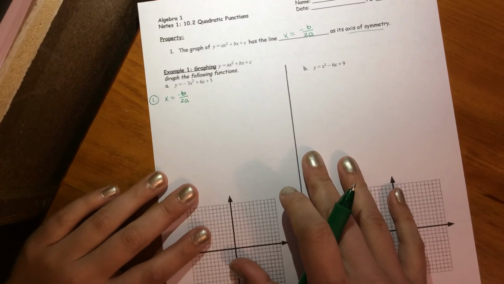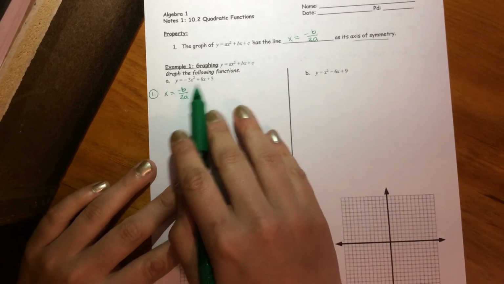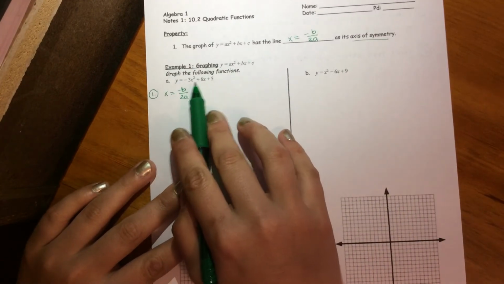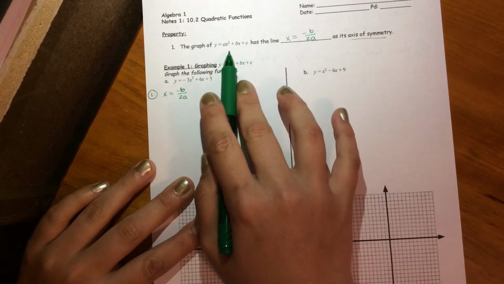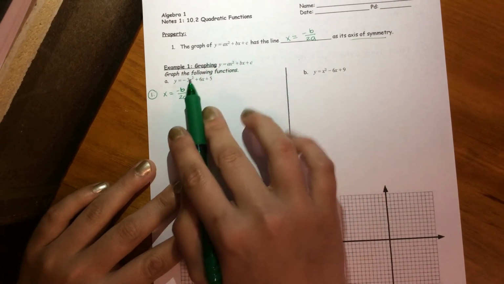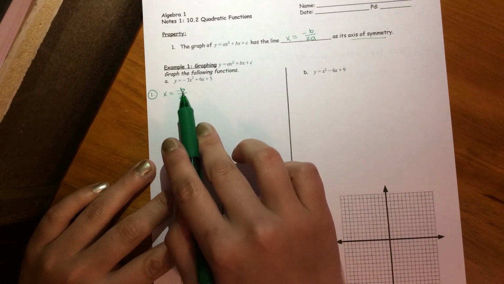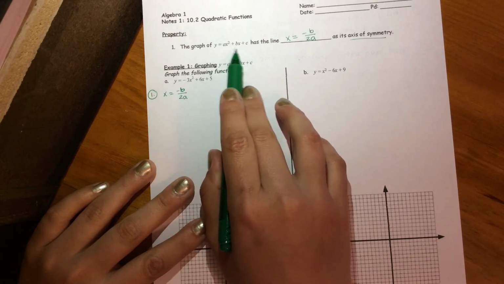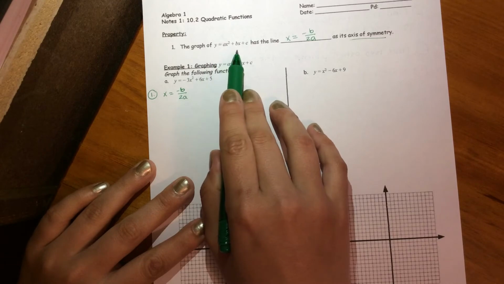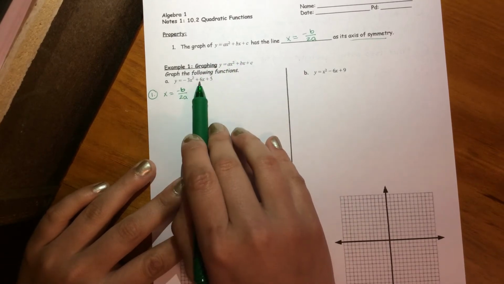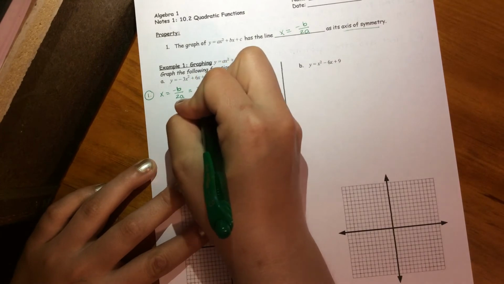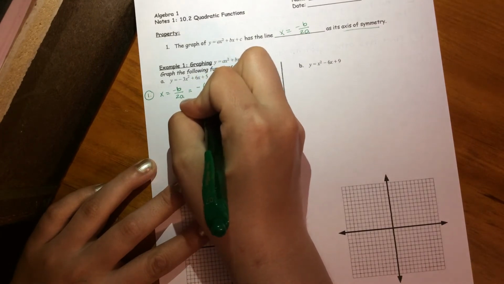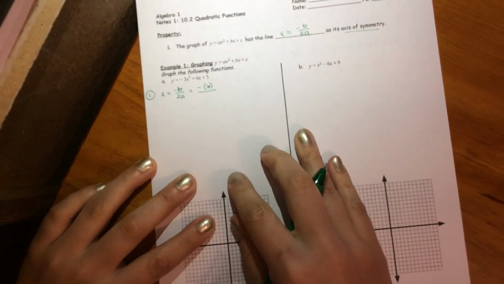Now we want to directly substitute into this formula. Use this general form up top to help you identify a, b, and c. When it says negative b over 2a, b and a are in these positions. So b is going to be 6. When we substitute, we're going to have negative 6 over 2 times a, and I'm putting it in parentheses because we always use parentheses when we substitute.